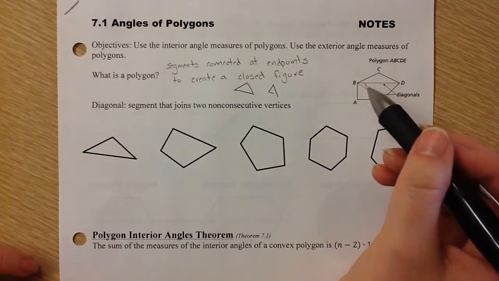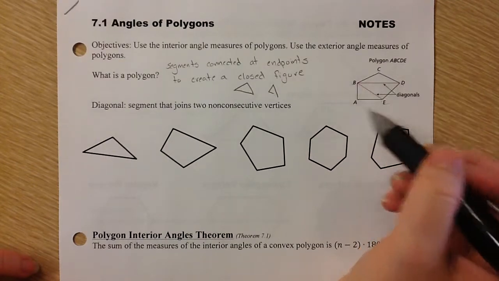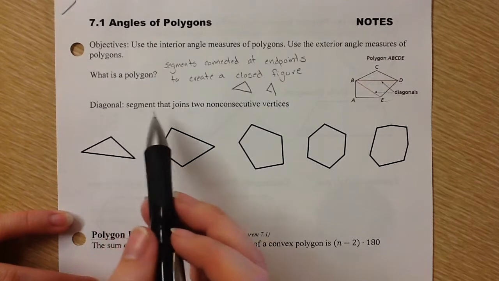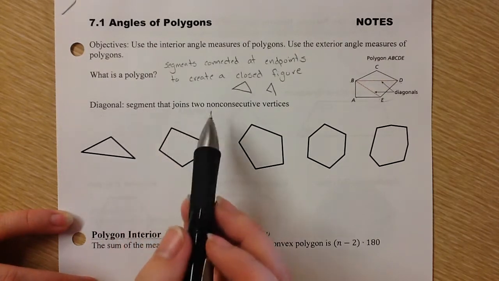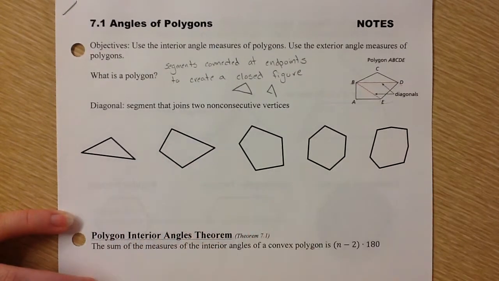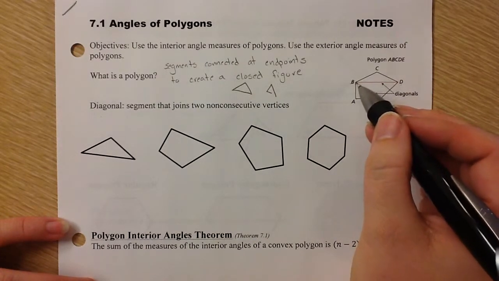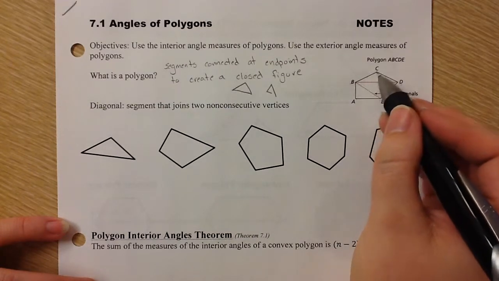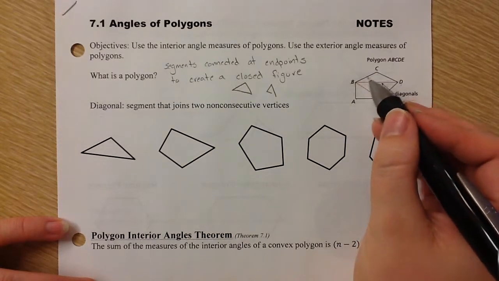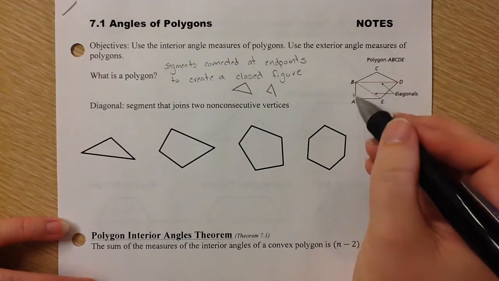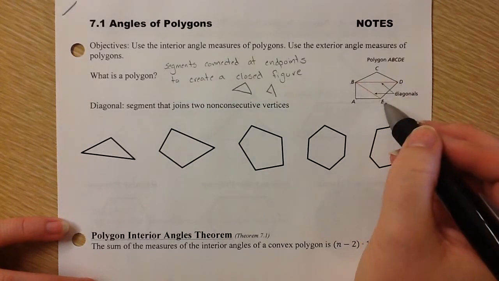So we have our polygon. We also have one new word, a diagonal. A diagonal is a segment that joins two non-consecutive vertices. If I'm drawing diagonals from B, it's going to connect B to the vertices that aren't right next to it. I wouldn't connect B to C. That's not a diagonal, but I could connect B to D and B to E. Those are both diagonals. So from B, I can draw in two diagonals.